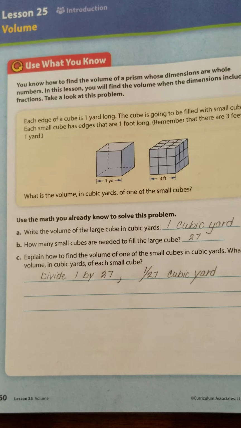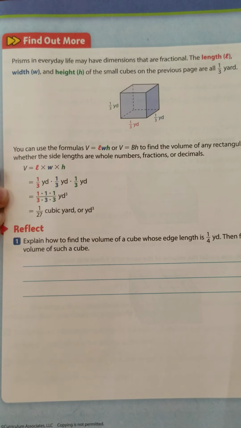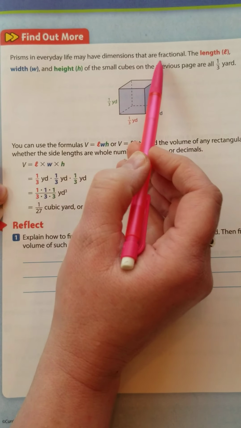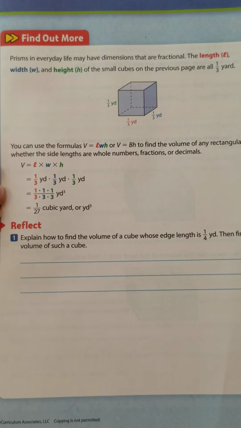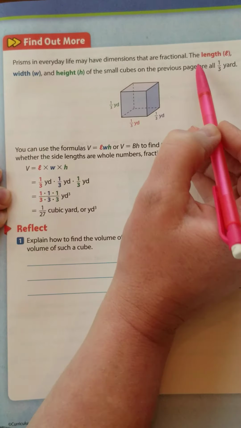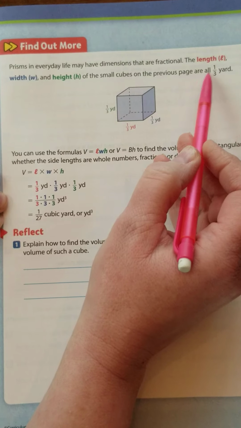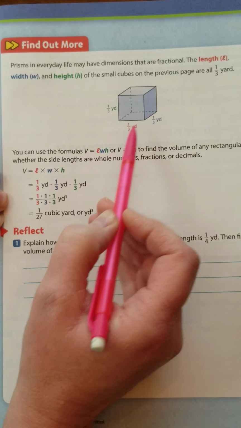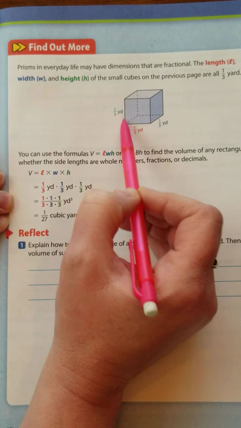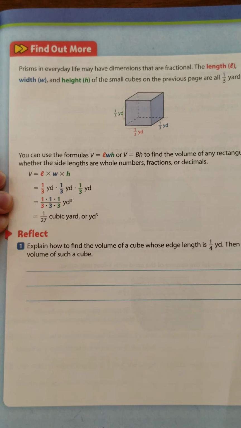All right, ladies and gentlemen, we're going to move on to the next page. We're at the top of the page. It says find out more. Prisms in everyday life may have dimensions that are fractional. So instead of 1 yard by 1 yard by 1 yard, you might have 1/2 by 1/2 by 1/2. The length, the width, and the height of the small cubes on the previous page are all 1/3. So we've got 1/3 by 1/3 by 1/3, and we were able to figure that out and get 1/27 cubic yard.